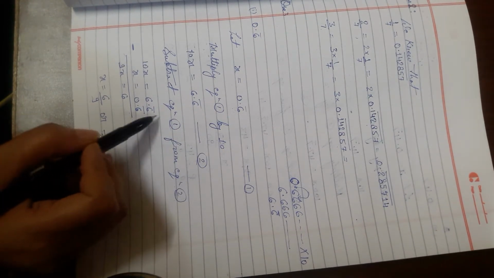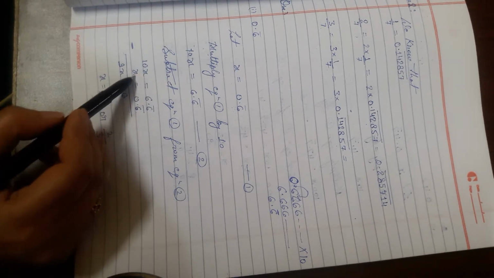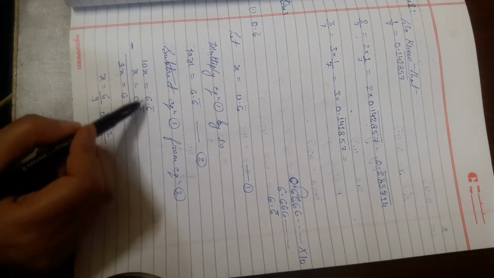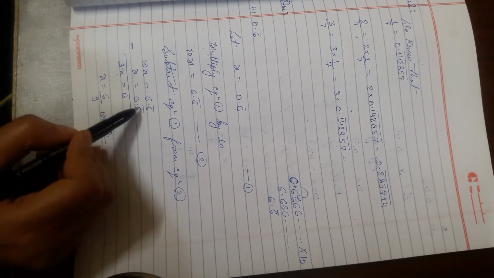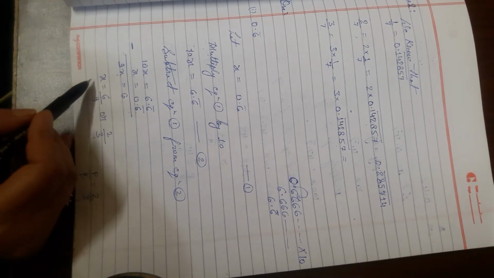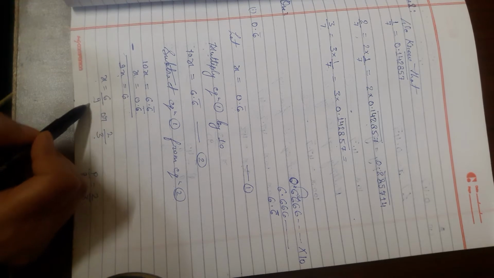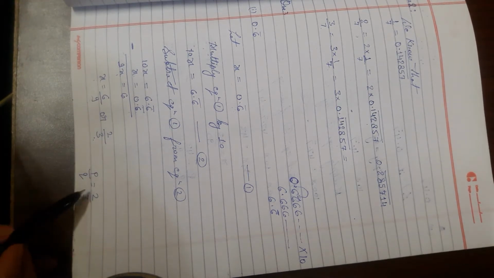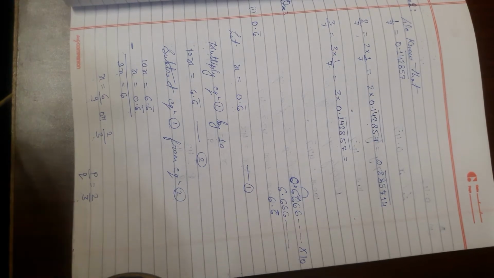I have done this column wise. Now 10x minus x will be 9x. 6.6 bar minus 0.6 bar, so the answer will be 6. So x equals 6 upon 9, which if we divide becomes 2 upon 3. Now this is our required p upon q form.